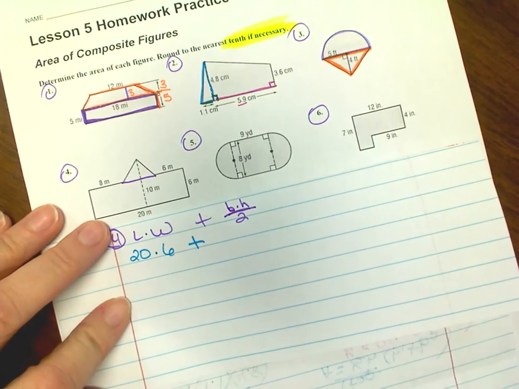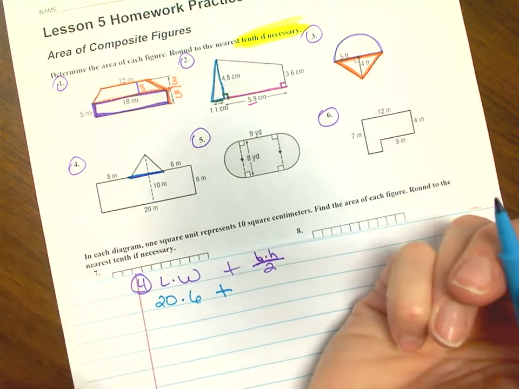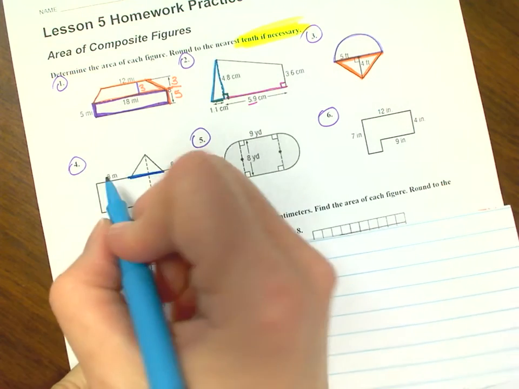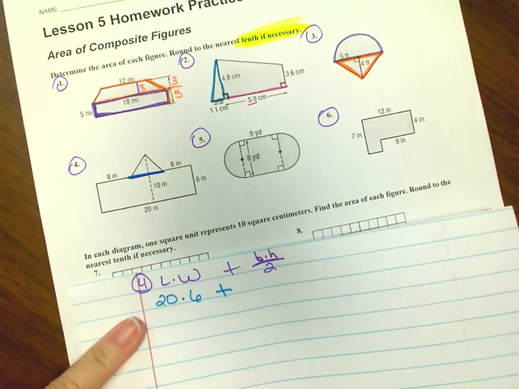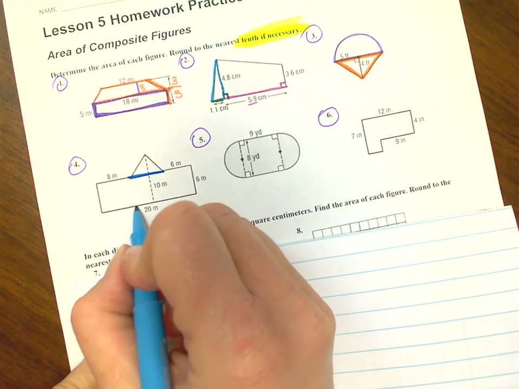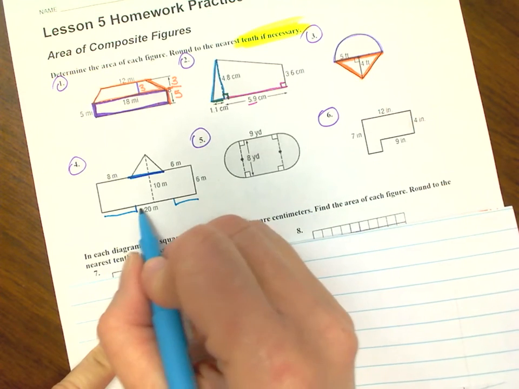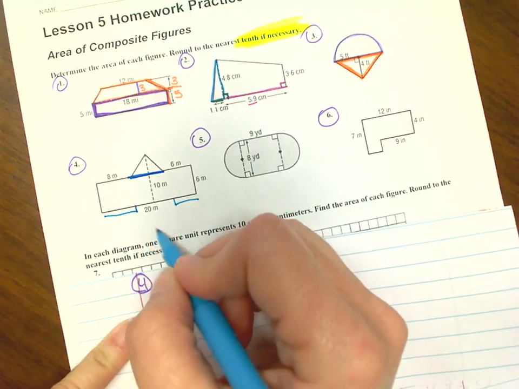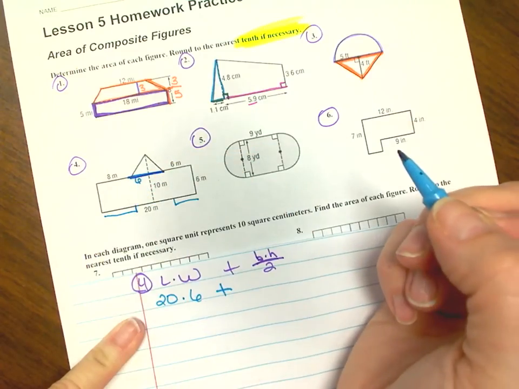Now then, don't let this one fool you again. I do not know what this measurement is. I know the measurement of the whole line is 20. But this is 8 and this is 6. So you need to subtract that. If this part is 8 and this part is 6, what is the middle part? So you subtract 8 from 20 and then subtract 6, and you'll figure that this is 6.